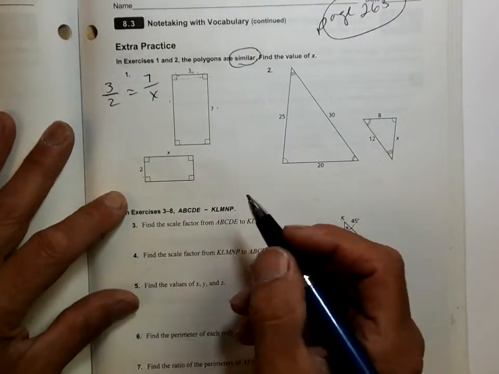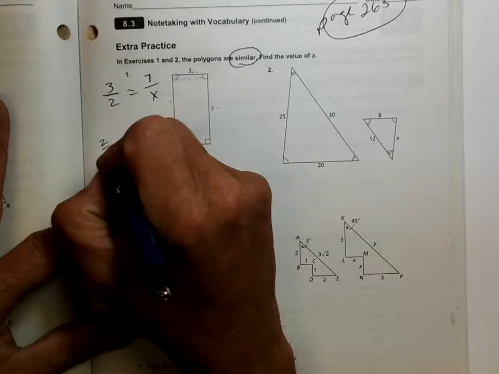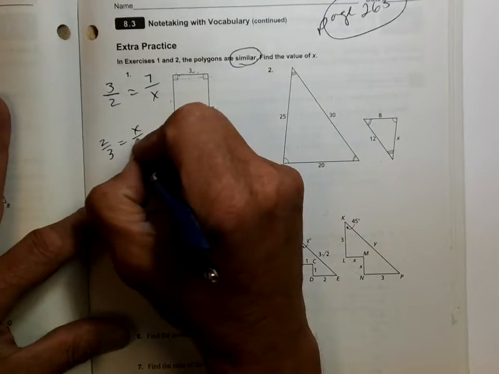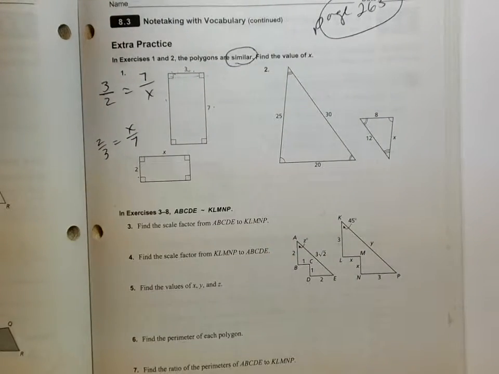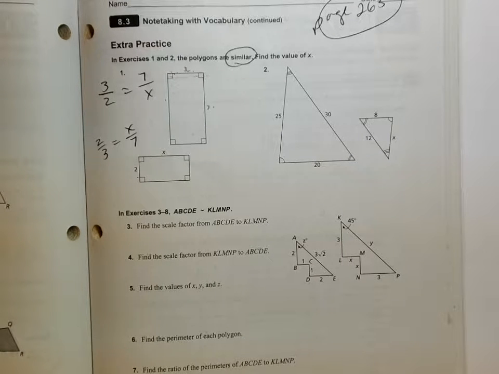Nice question. So you could also go 2 to 3 equals x to 7, right? I think that looks more like... That's probably easier to solve, isn't it? Both work, as long as you're consistent. Big to small or small to big, you just need to be consistent.